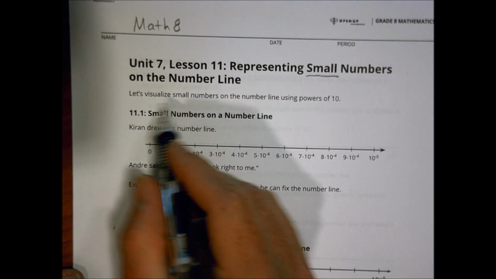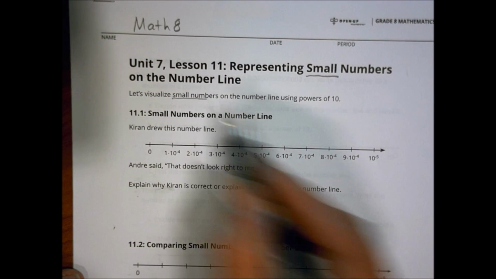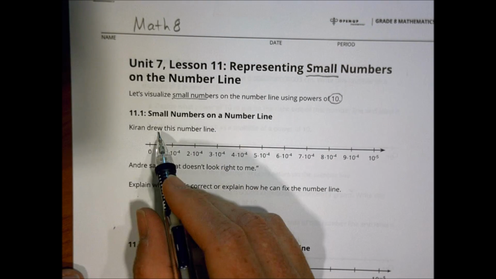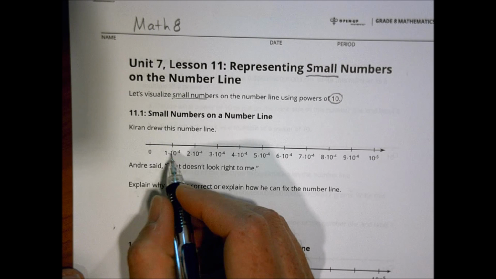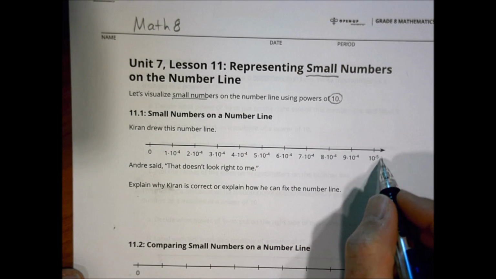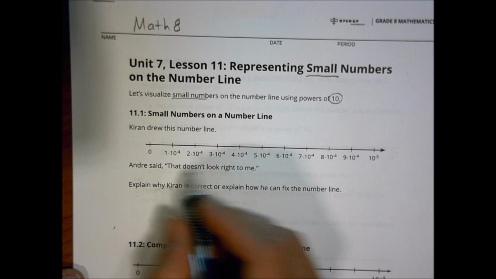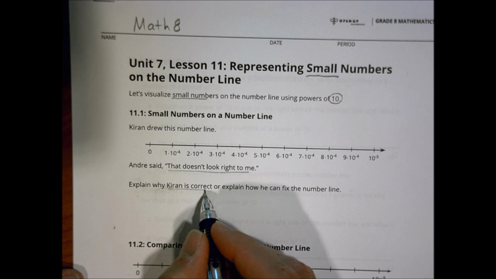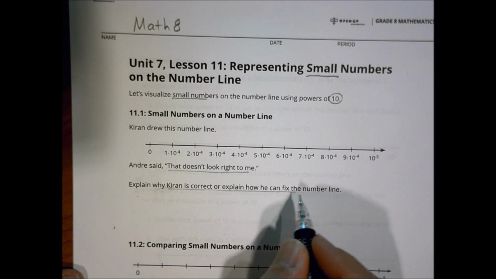So it says, first of all, let's visualize small numbers on the number line using powers of 10. So small numbers. It says Kieran drew this number line. We have 1 times 10 to the negative fourth, 2 times 10 to the negative fourth, and so on, all the way to the negative fifth there. Andre said that doesn't look right to me. Explain why Kieran is correct, or explain how he can fix the number line.